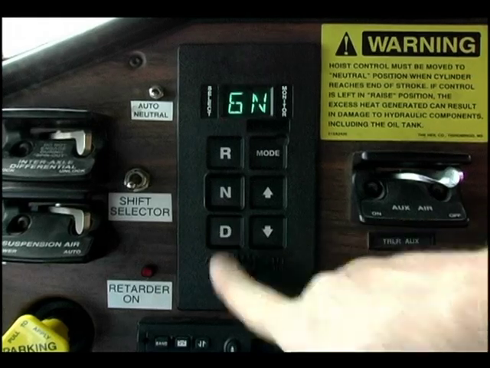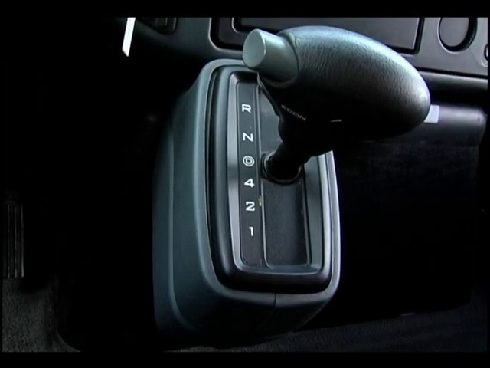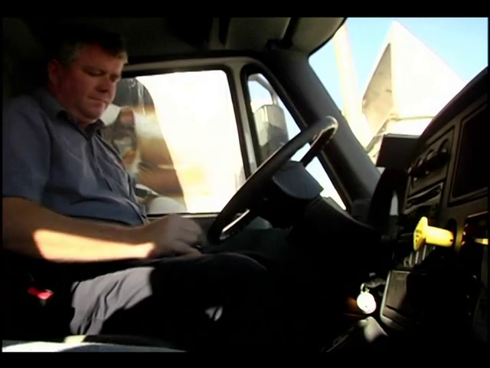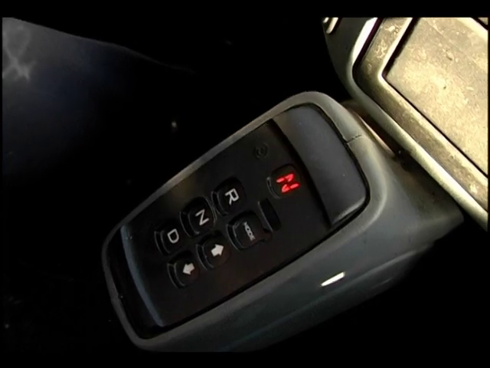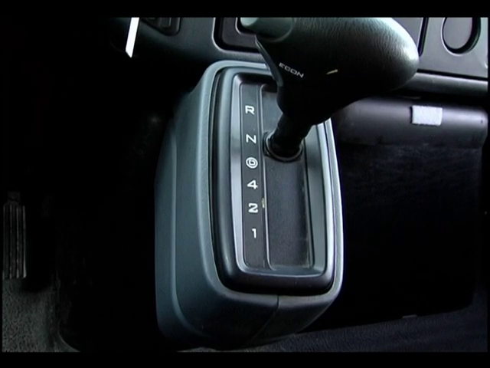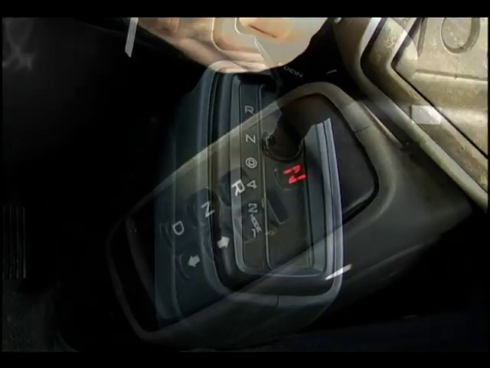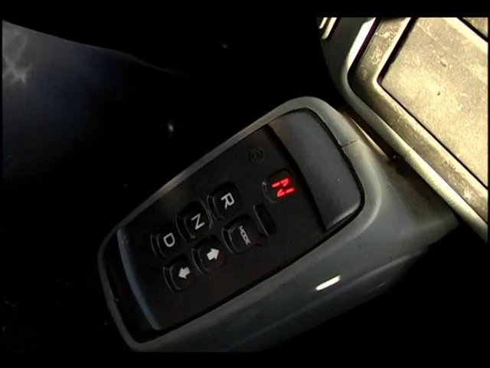Allison-equipped vehicles use a variety of shift selectors, including electronic push button, electronic lever, and mechanical lever. Electronic push button selectors default to neutral during startup. Lever selectors must be in the neutral position or the engine will not crank. Once the engine starts, electronic selectors display N, indicating the transmission is in neutral.